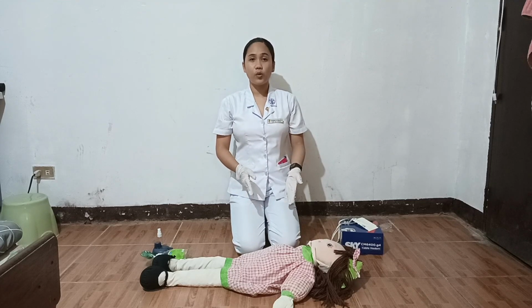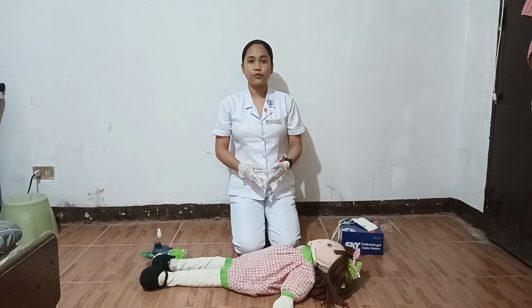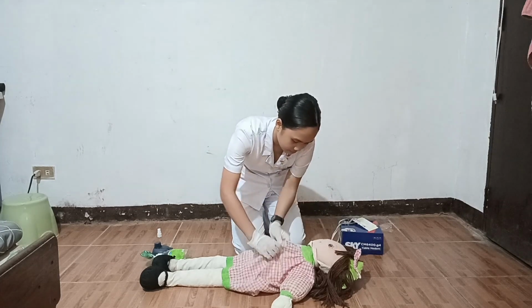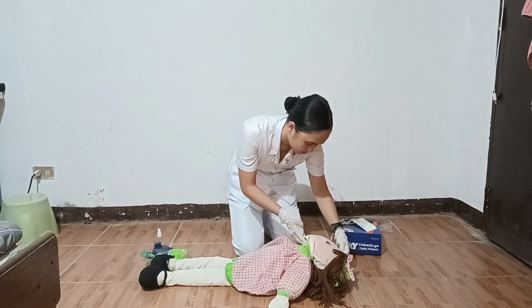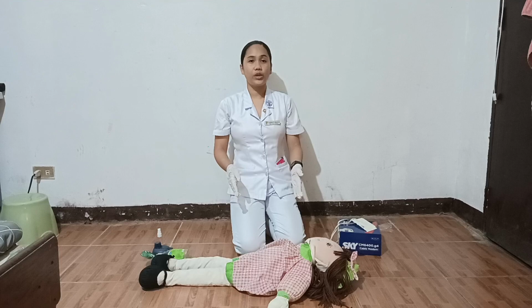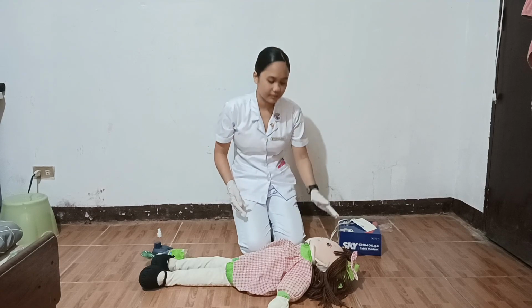So now I'm going back to the patient. Check the patient's pulse and breathing. Remember to loosen any constrictive clothing and check the patient's mouth for any objects that can obstruct the patient's airway. Now I'm going to check for breathing and circulation for 10 seconds.